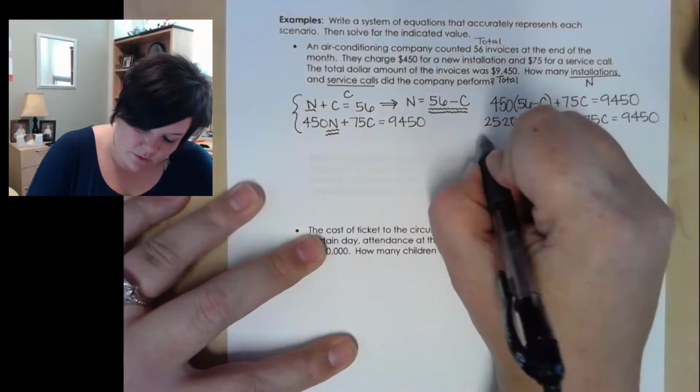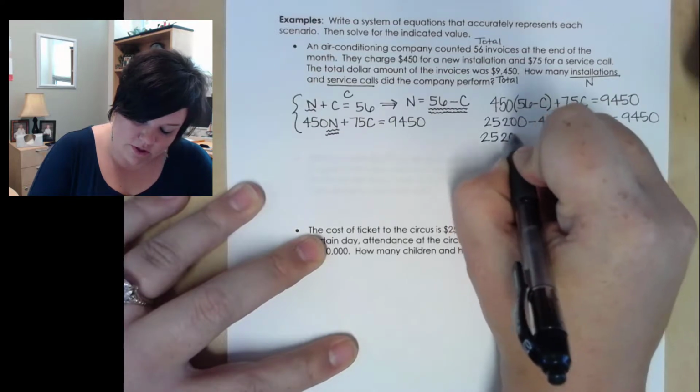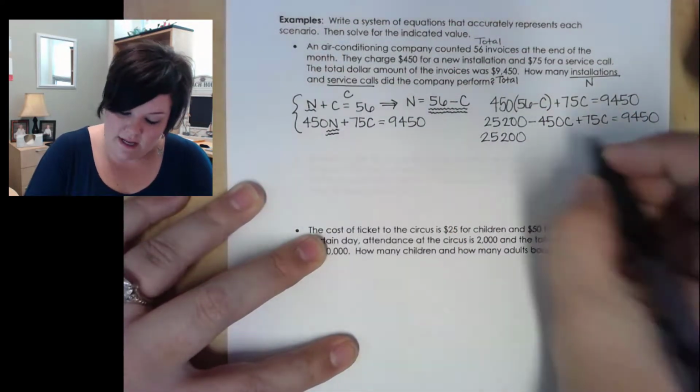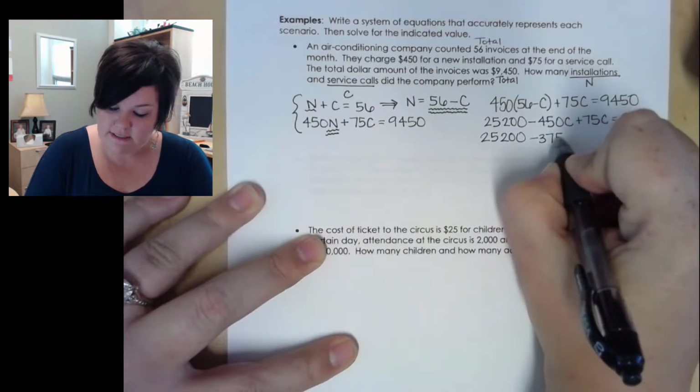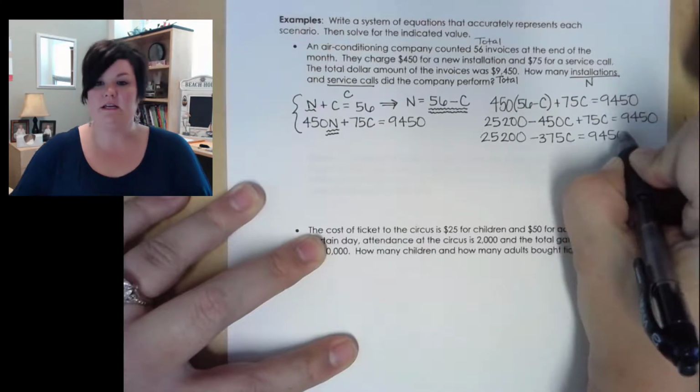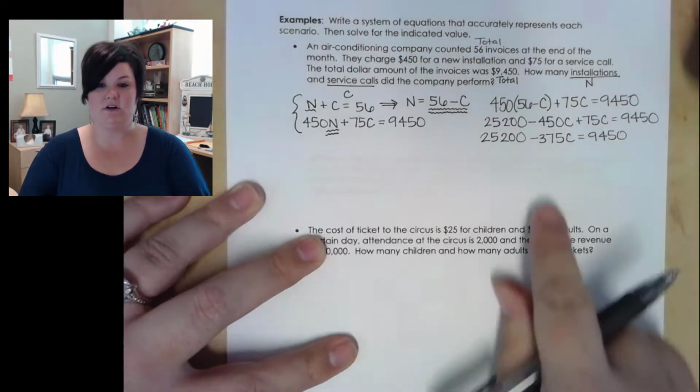Okay, so I have 25,200, negative 450 and 75 leaves me with negative 375C is equal to 9,450. And now I need to get this C term isolated.